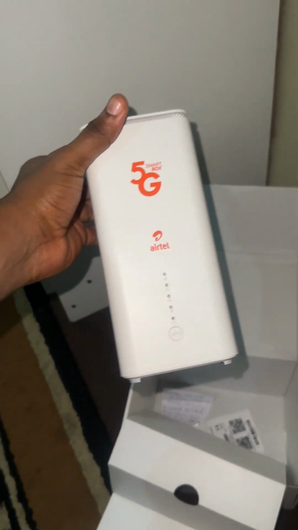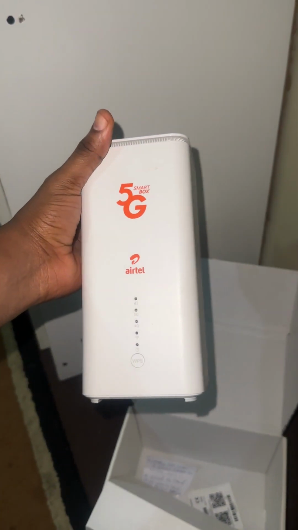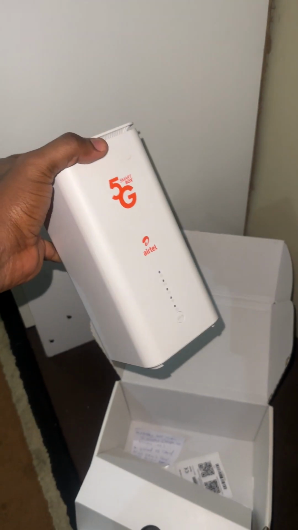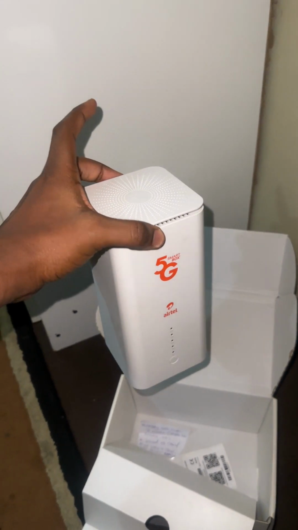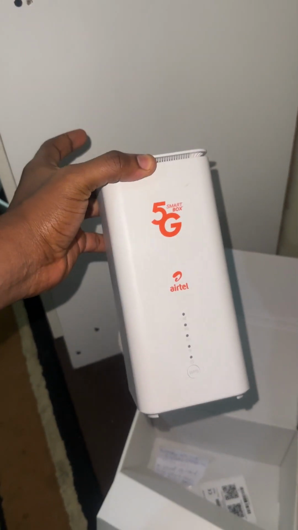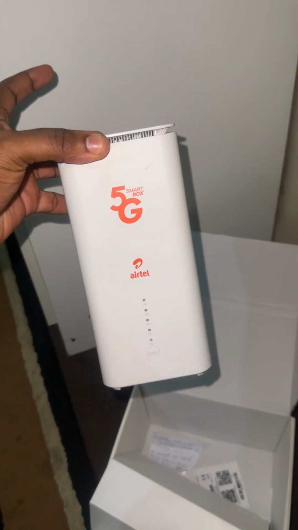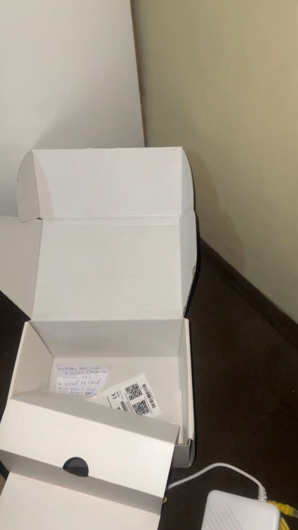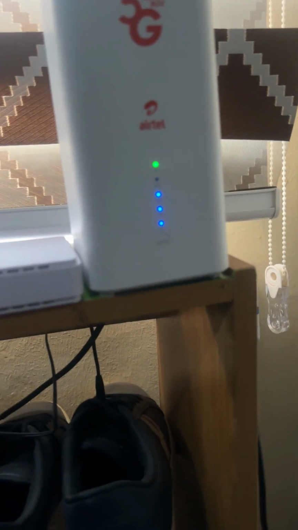So I've been using this for probably more than 2 weeks now. Oh my god, I'm gonna appreciate Airtel for this. The speed is okay and the power pack is okay. While getting, my device has been plugged on fine.